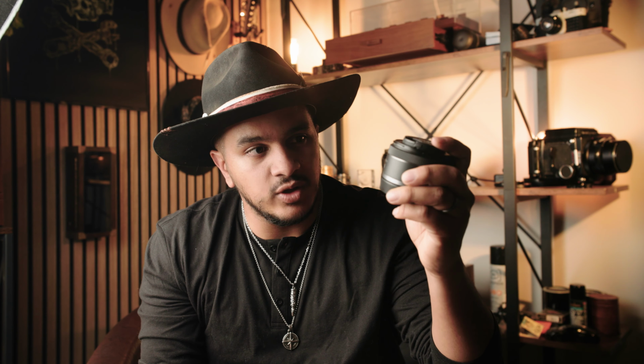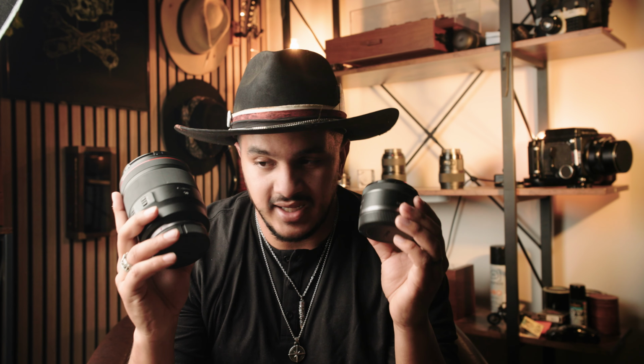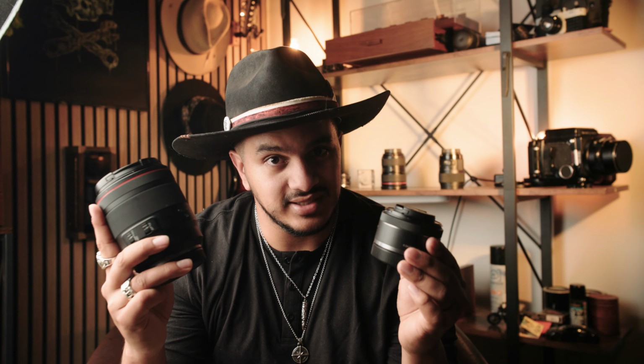Today we're gonna be talking about these two lenses, the Canon 50mm 1.2 RF versus the Canon 50mm 1.8 RF. There is a huge difference between these two lenses, and it's not just the size, but it's the price tag.